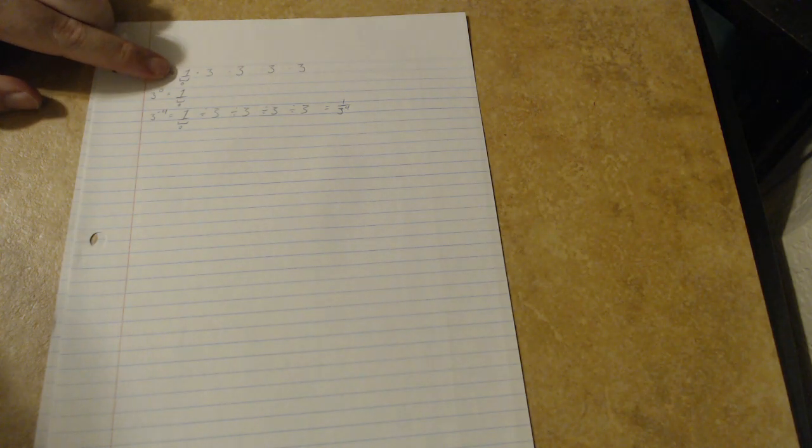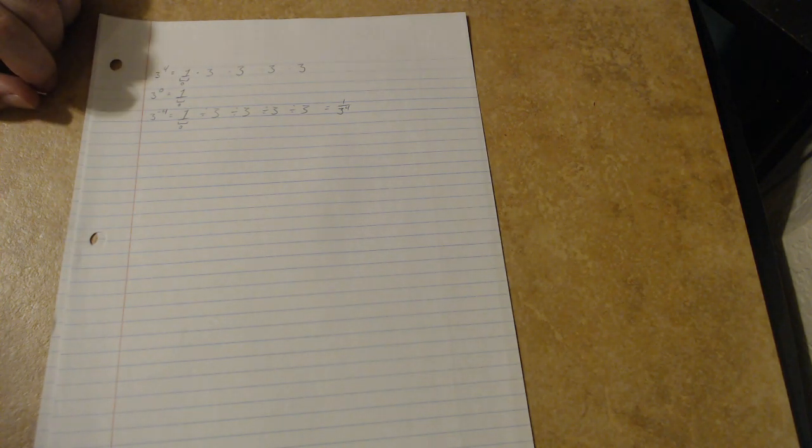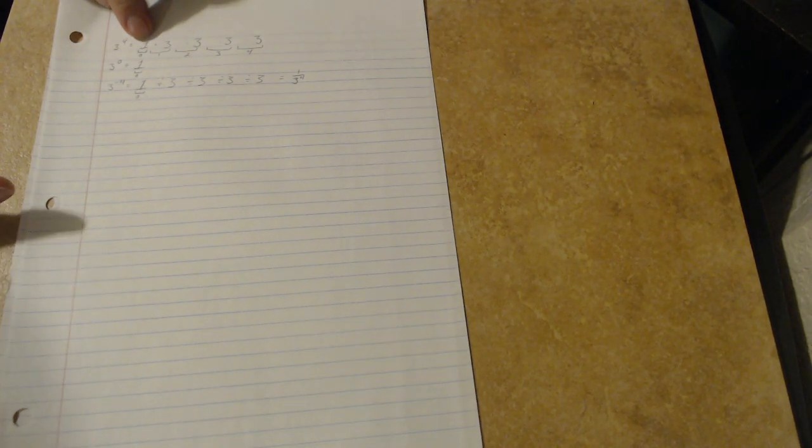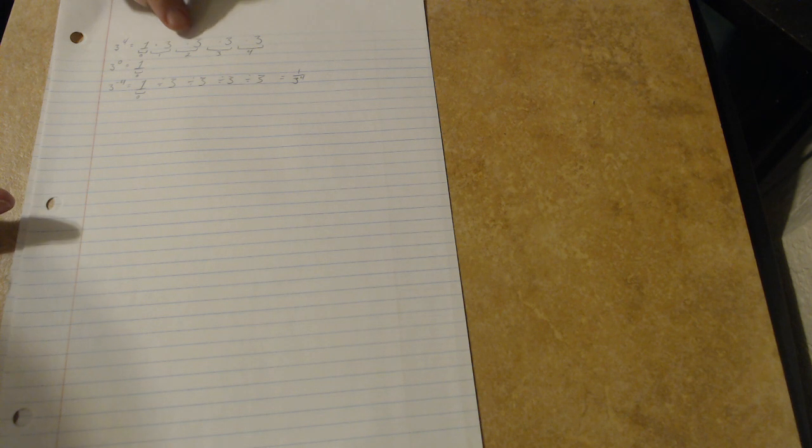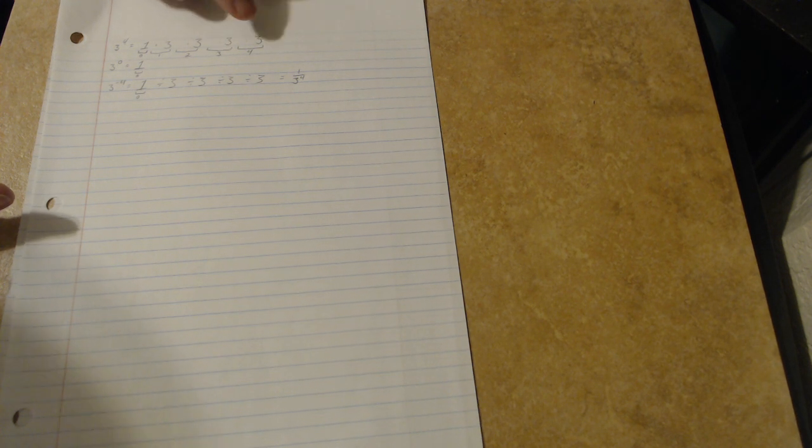Right, so that first element, that's 0. And then the next thing you do, that's 1, 2, 3, 4. So 1, our 0th element, times 3 once, times 3 twice, times 3 3 times, times 3 4 times.